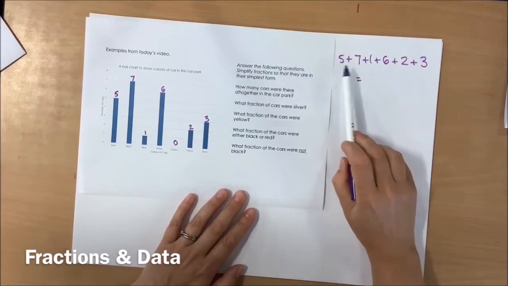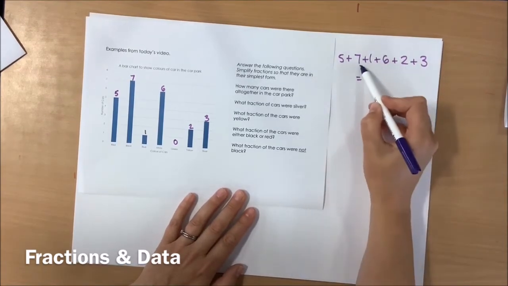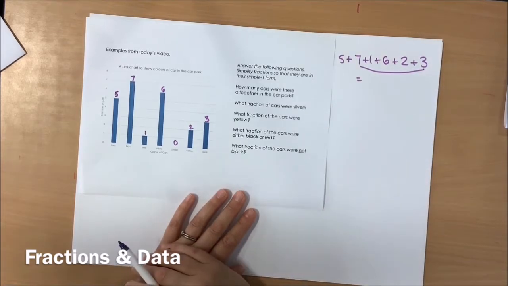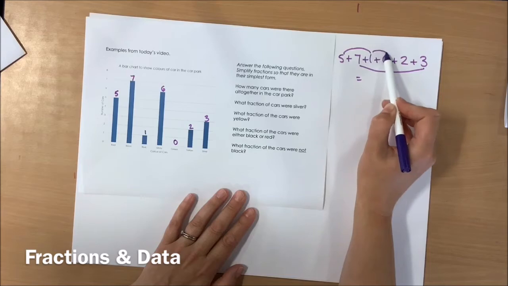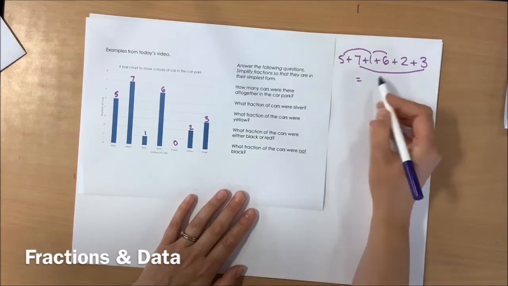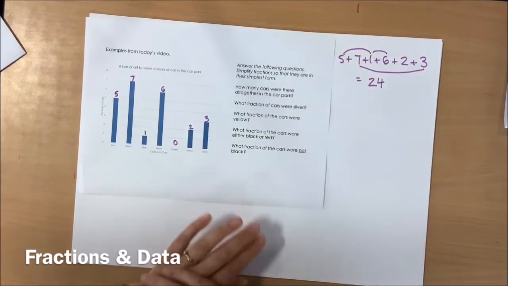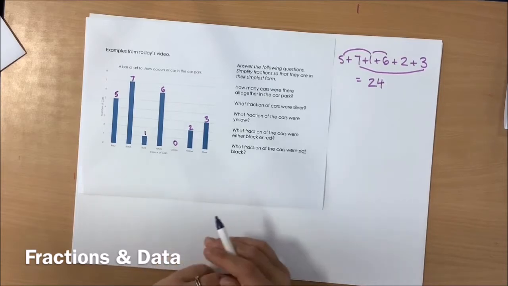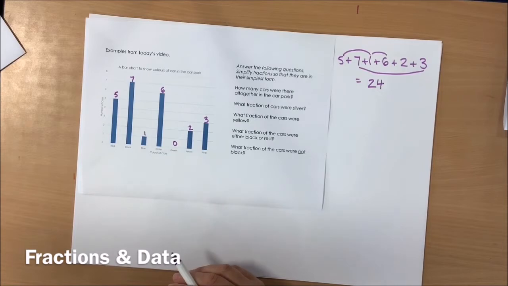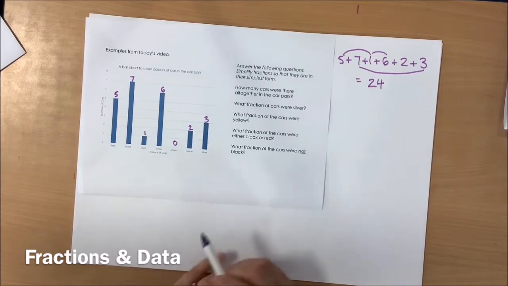Look, you've got a 7 and 3 there, making a 10. And you've got a 5 and a 1 to make a 6 and another 6, making 12. That's 22, add 2 is 24. So there are 24 cars altogether in the car park. That gives us our total, which is our denominator. That's our total number of cars.